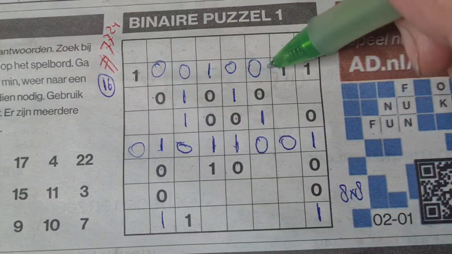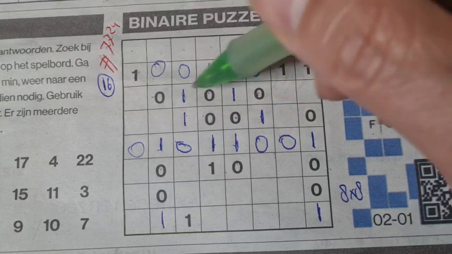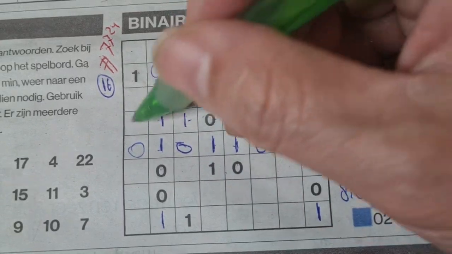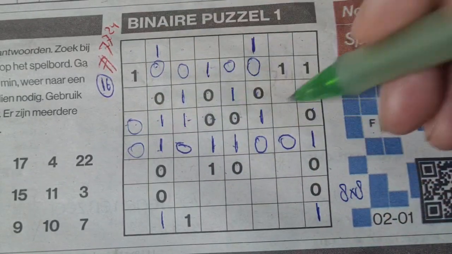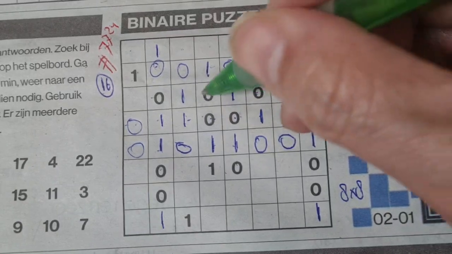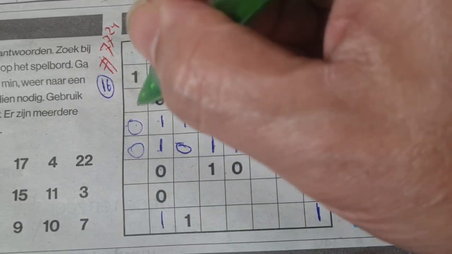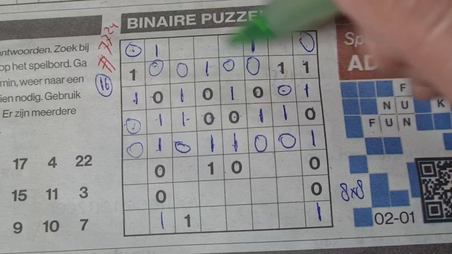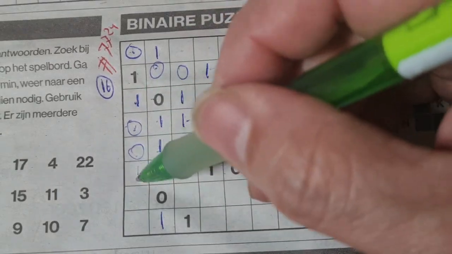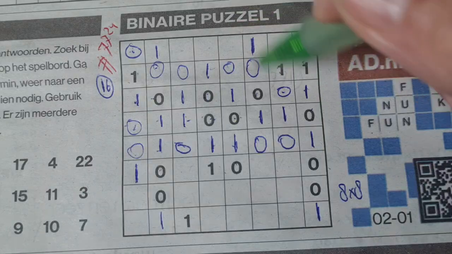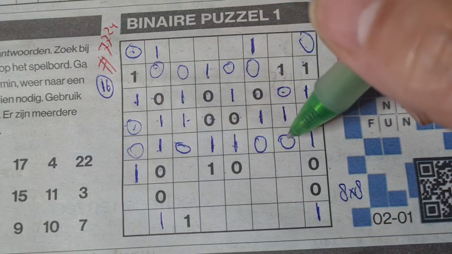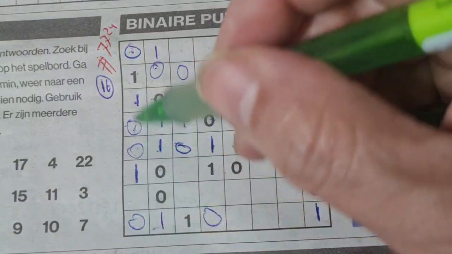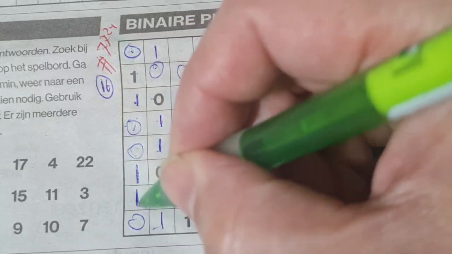Let me see. Double O, here one, there one. Double 1, here no, there no. 4 O's we have here, so the rest are ones. Between the ones comes an O. 4 O's we have here, so the rest are ones. Double 1, here no, there no. Double O, here one, there one. Now, double 1, here no, there no. 4 O's we have here, so the rest are ones.